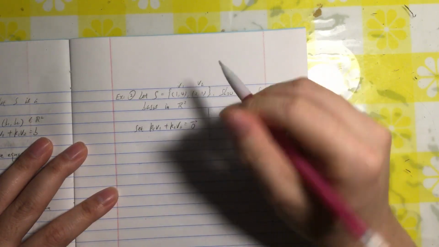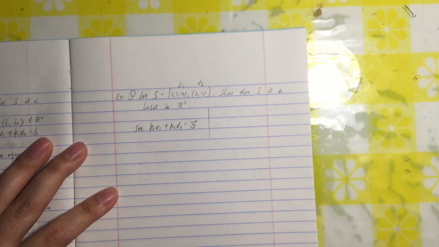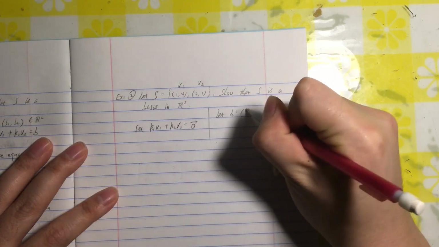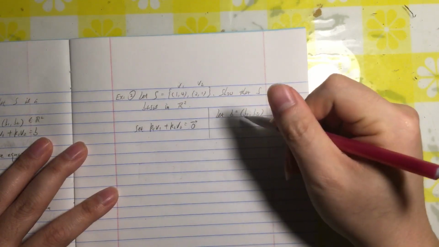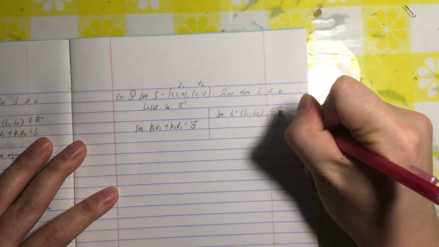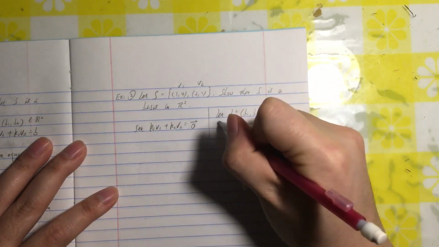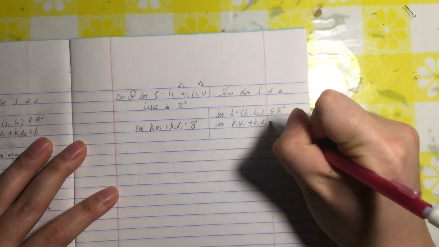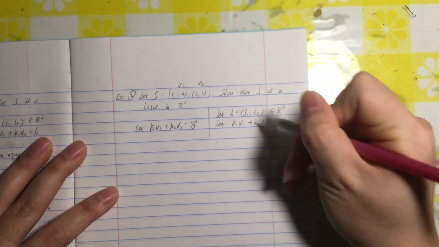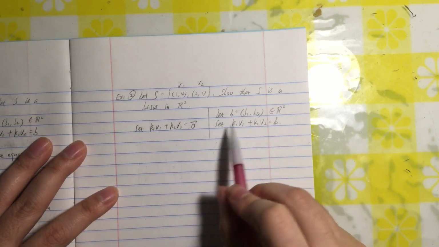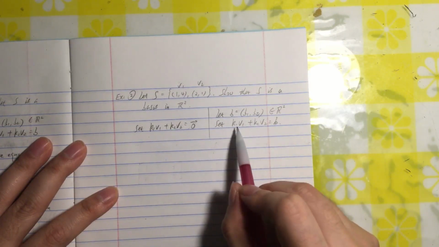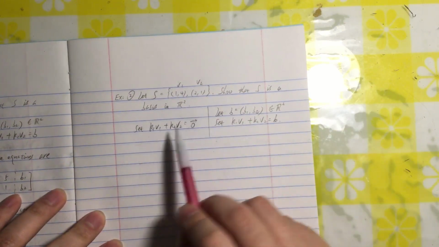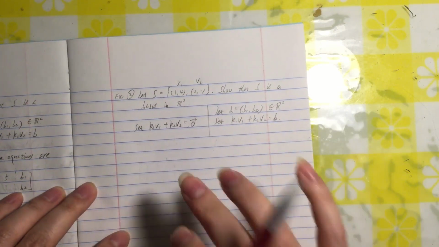Next, let's try to show that S spans R2. First, I pick an arbitrary vector in R2. Let B equal (b1, b2), an arbitrary vector in R2. Then set k1 v1 plus k2 v2 equal to B. If this vector equation is consistent, then S spans R2. So, for these vector equations, I can rewrite both equations using augmented matrices first.